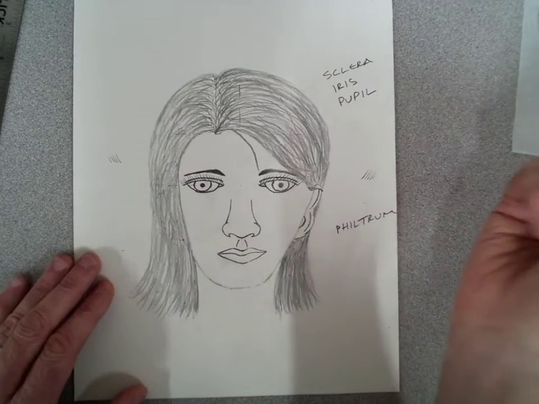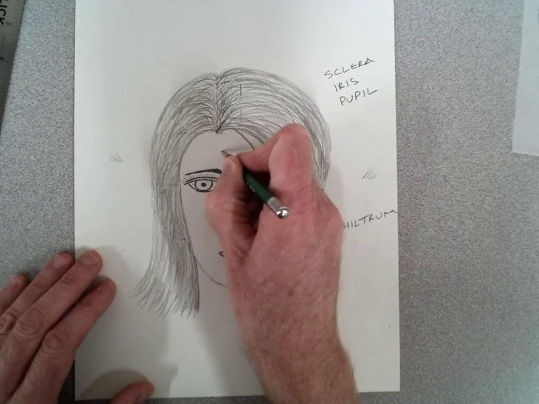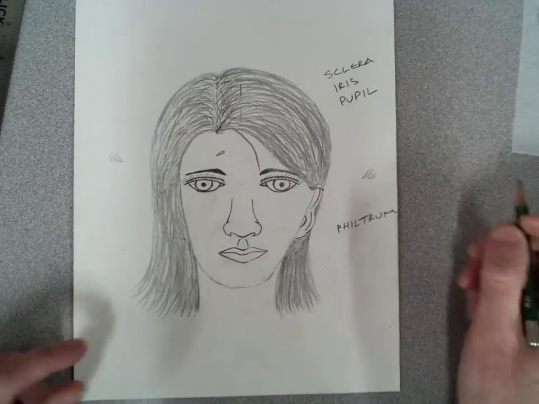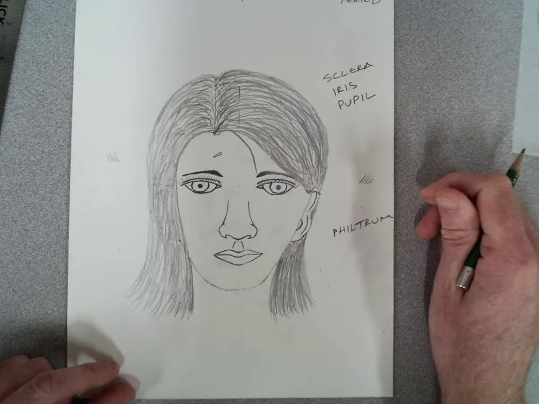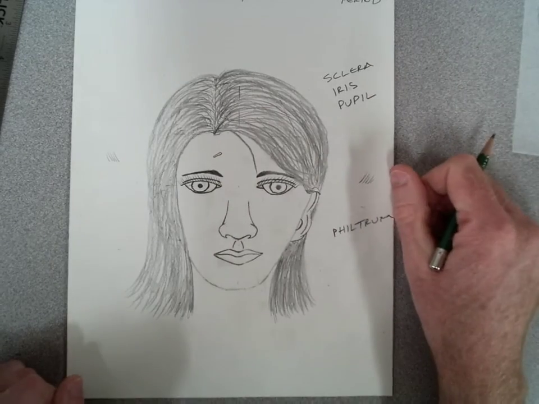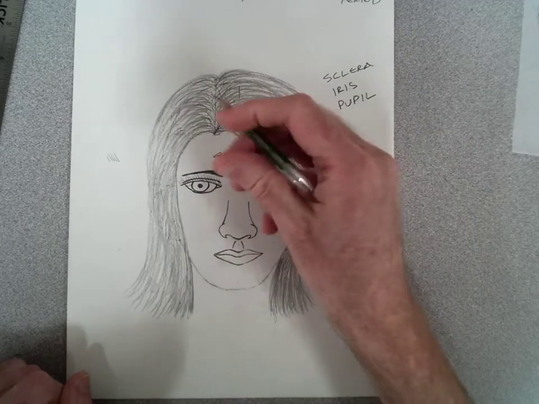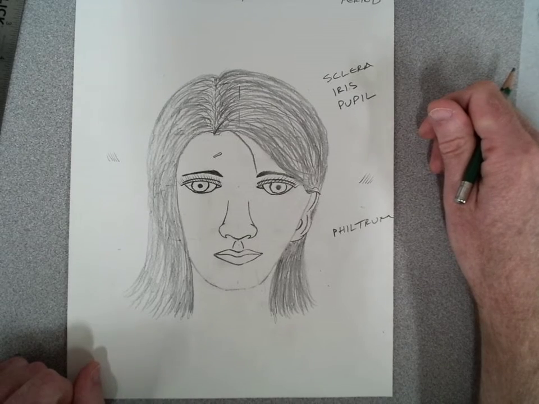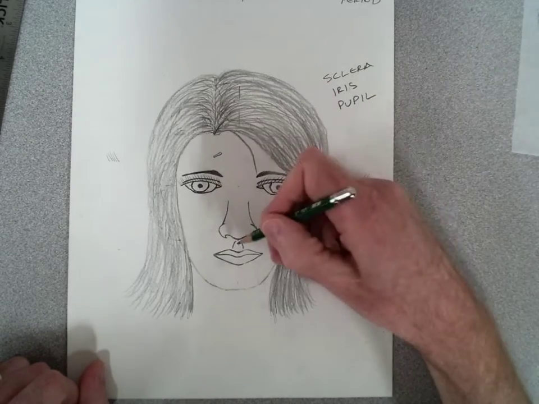Let's just see. So for example, maybe up on the forehead, maybe someone has like a little scar or something like that. A scar is just like a little shape. You can just draw a little shape like that. Maybe this person, something happened. Maybe they got scratched by their dog when they were little, and so now they have a scar on their forehead. We've got the philtrum dimple.